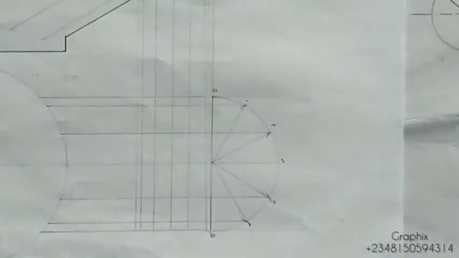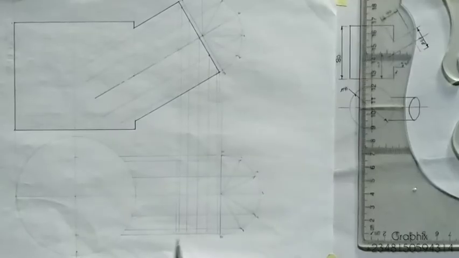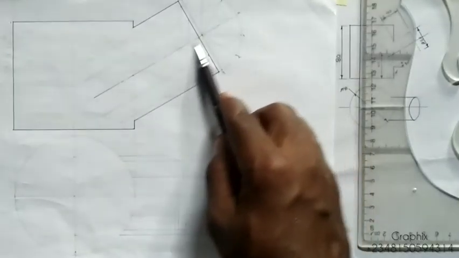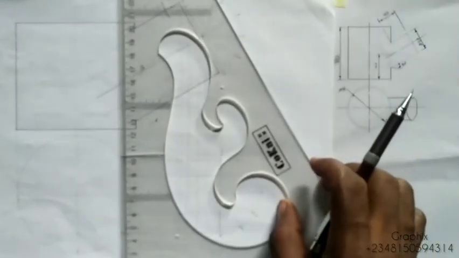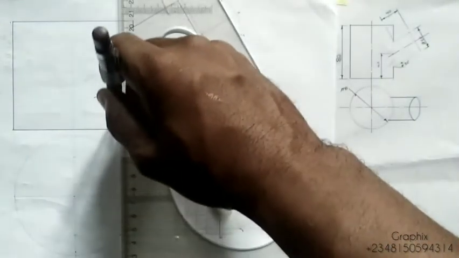Now, all these points where it meets the circumference of the circle, I'll project them up. This is 0, right? Where 0 meets 0. This is 0 here, and this point here also is 0. So this center line here is 0. So I'm going to project this 0 line upward to meet this.